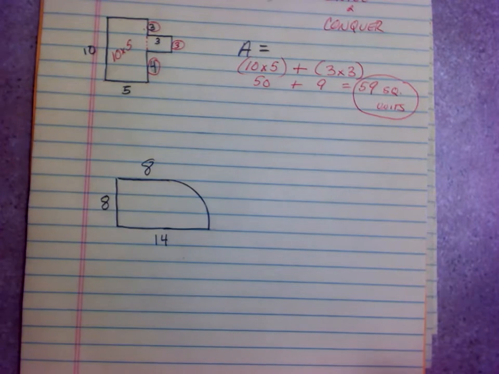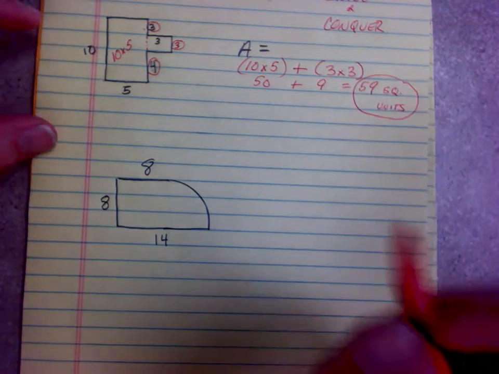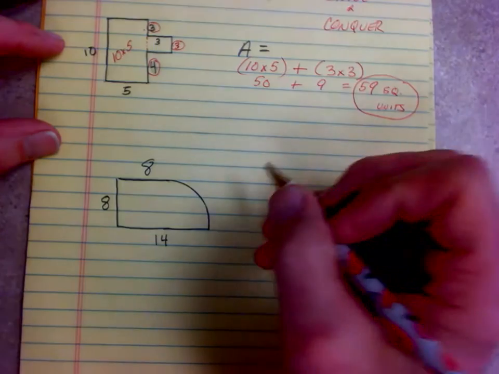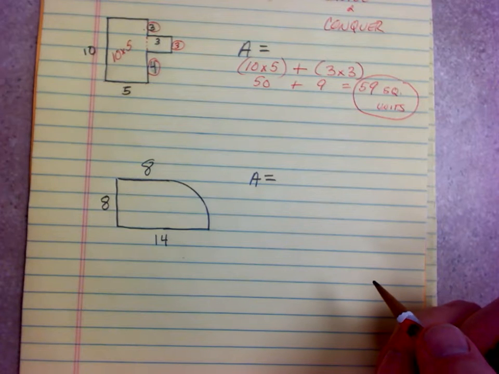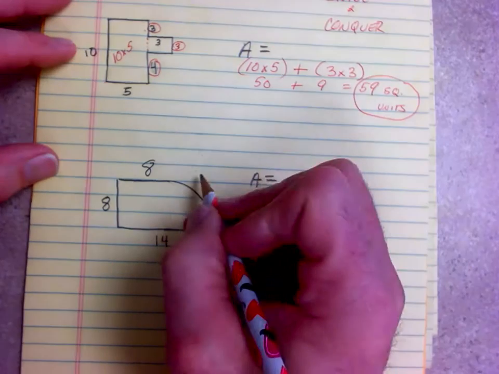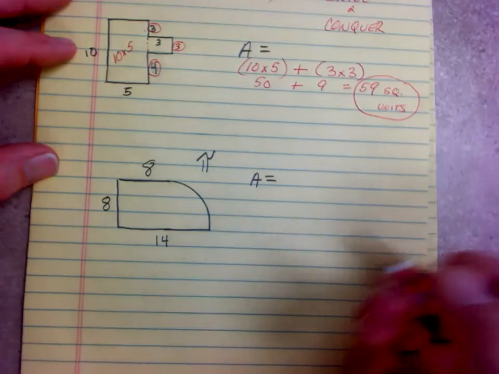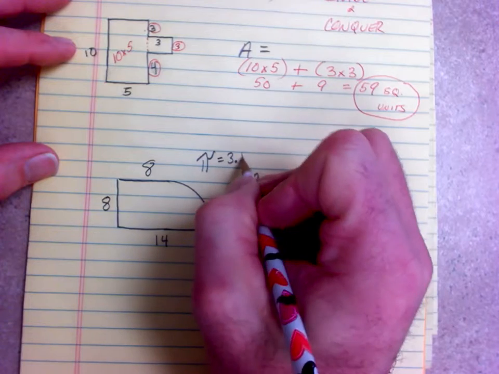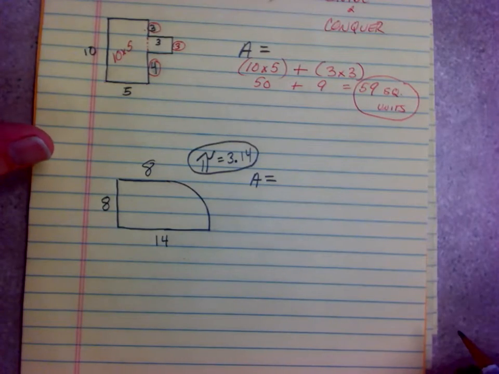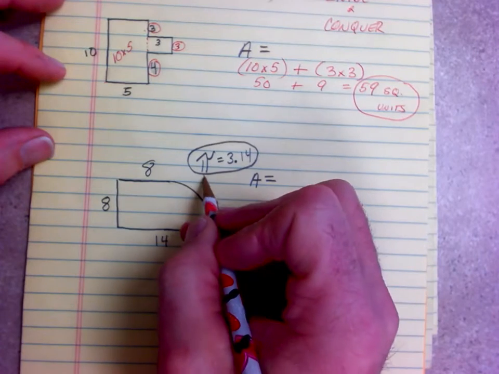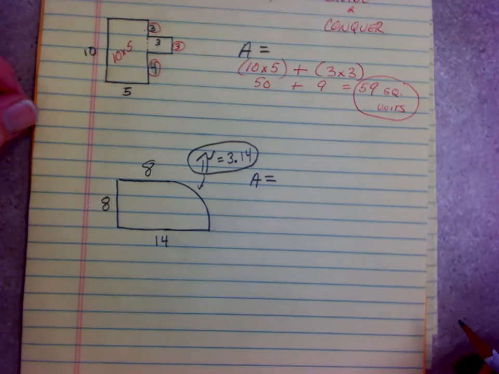This next shape, don't know if you can come up with a name for it. Again, we want to be able to come up with the area. We've got an arc here. As soon as we see an arc, we should be thinking circles, and if we're thinking circles, then that means we're going to need to use pi. Don't forget pi is 3.14. Somewhere, somehow, pi has got to come into play because of that arc right there.